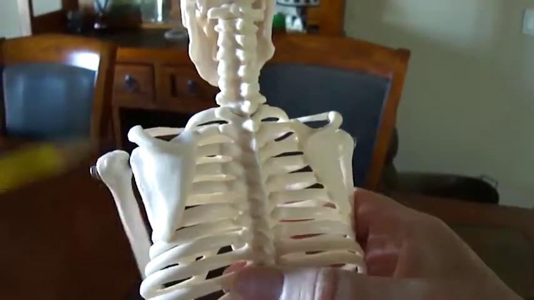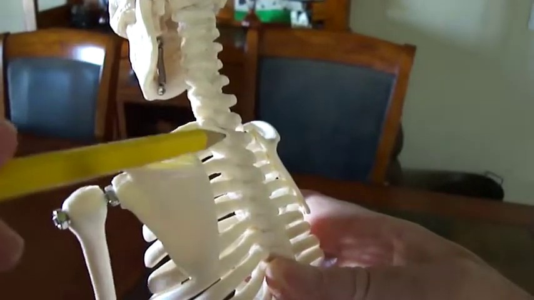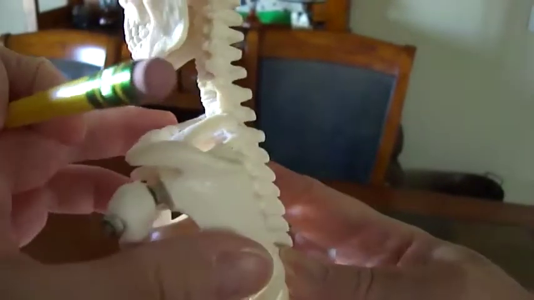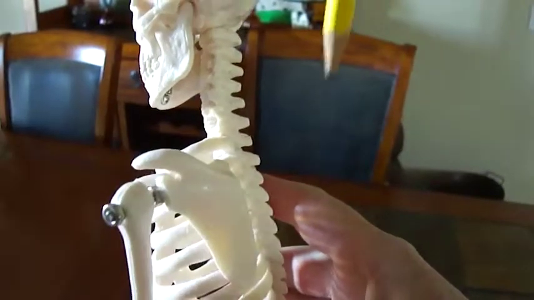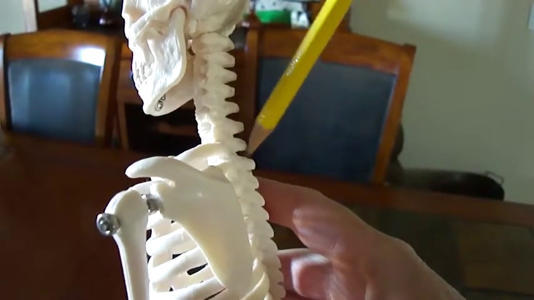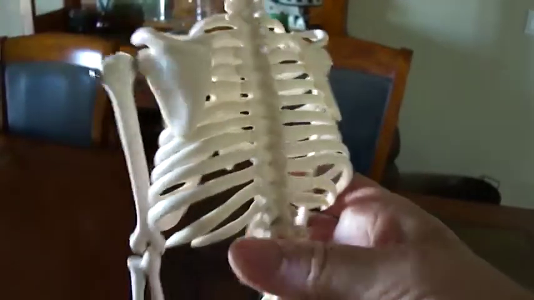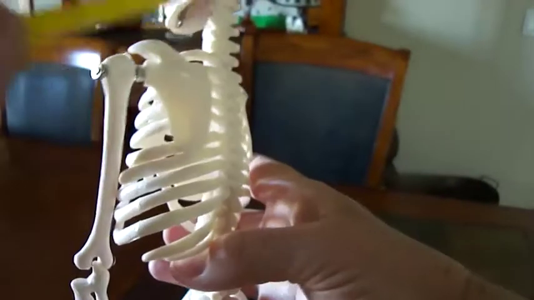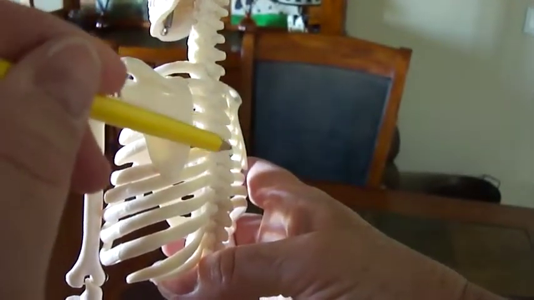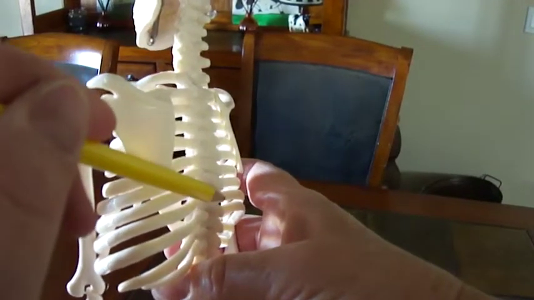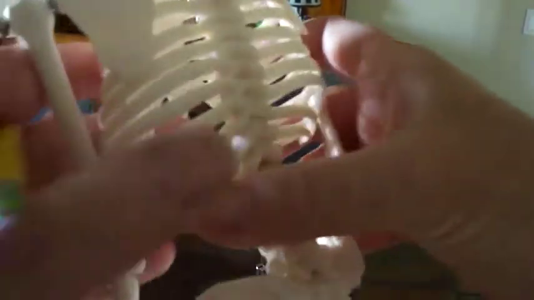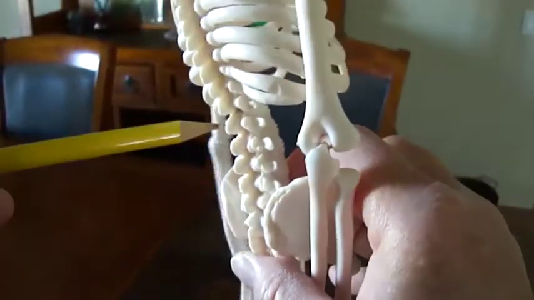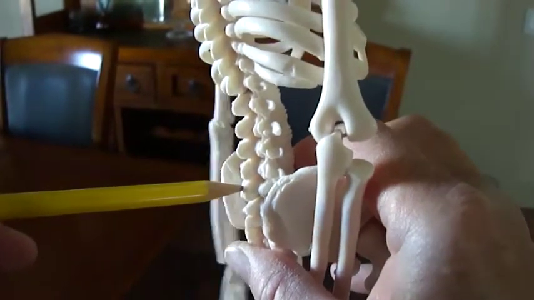So I'm going to remove my skeleton from its base. So T1 is right here. See if I can get a better view. T1 is right here. And T8 is 1, 2, 3, 4, 5, 6, 7, 8. There's T8 right there. And the lumbar spine, specifically L5, we have 1, 2, 3, 4, 5.